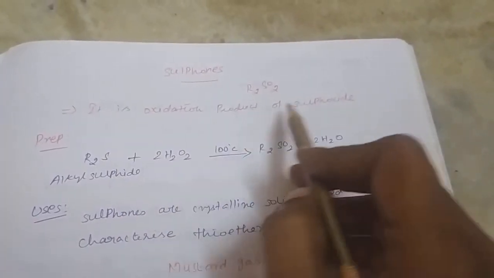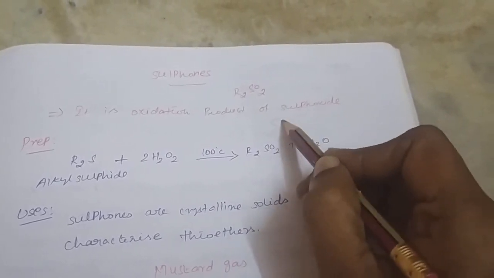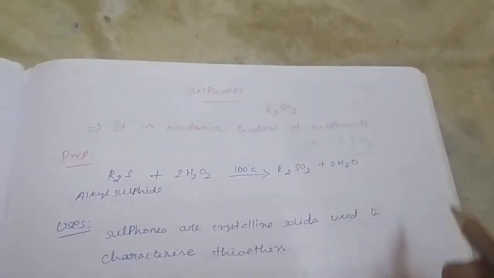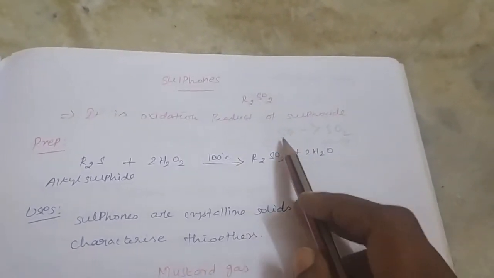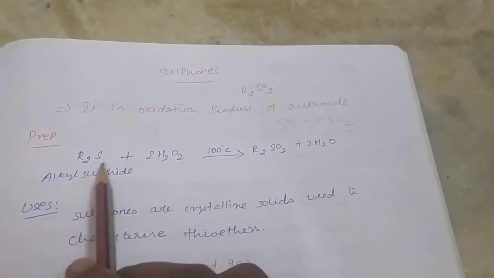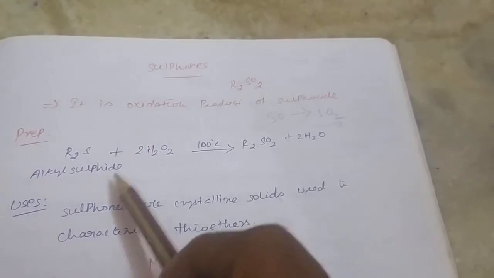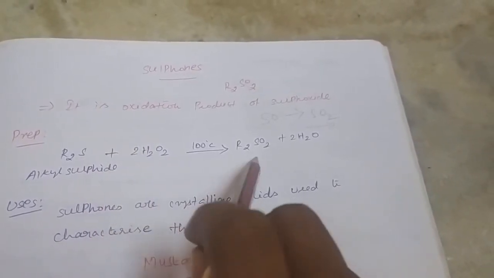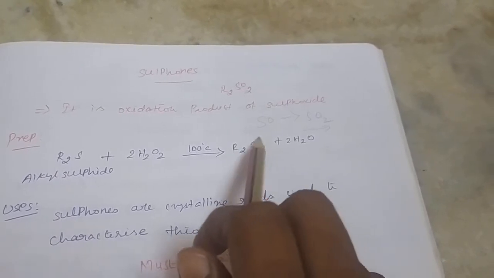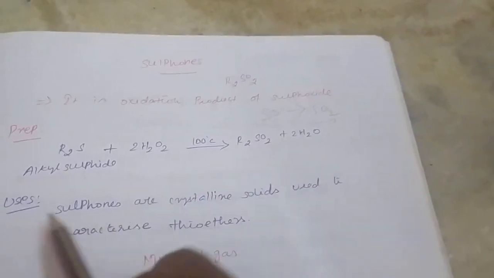Sorry, sulfone is the oxidation product of sulfoxide. So the sulfoxide, SO, converts to SO2. This is sulfone. So alkyl sulfide is oxidized by using hydrogen peroxide to form sulfone. Sulfur is oxidized to sulfur dioxide, this is sulfone, and water is removed.